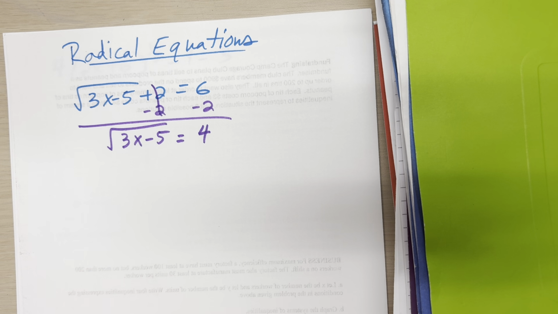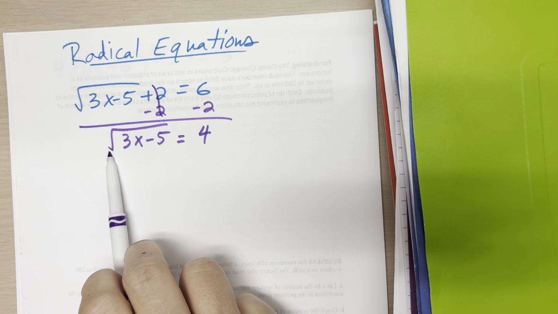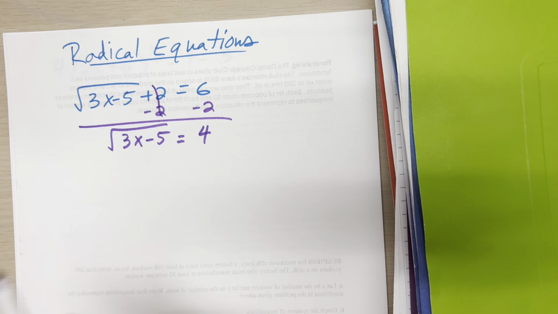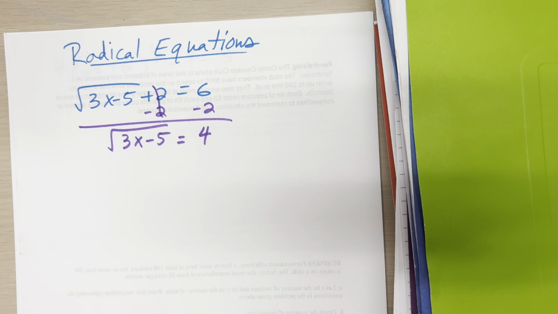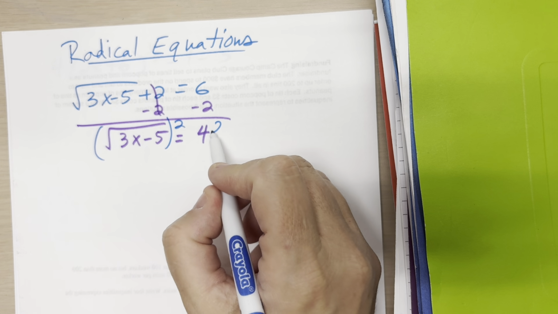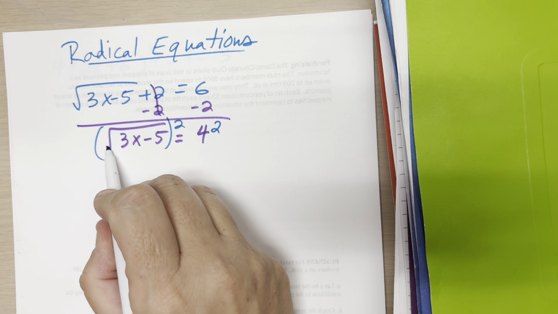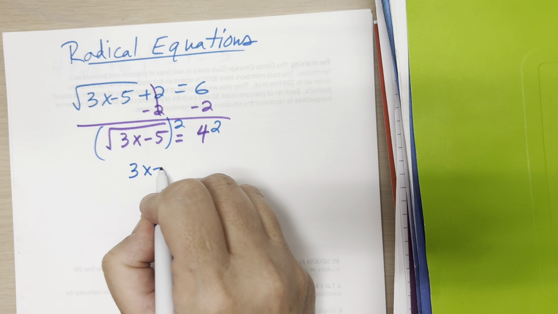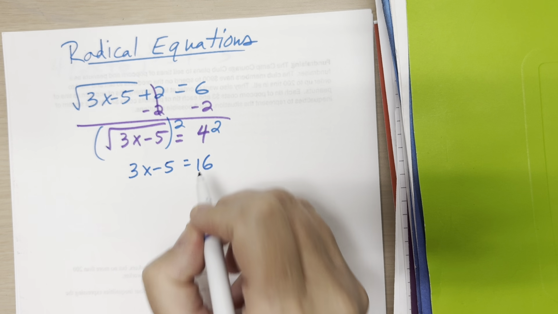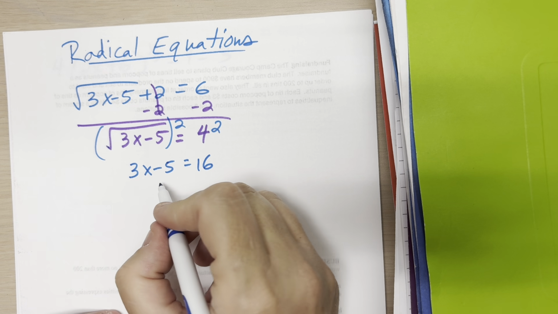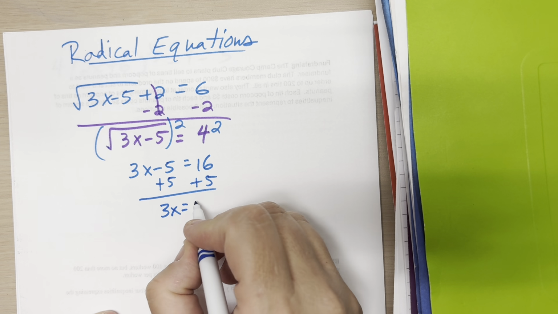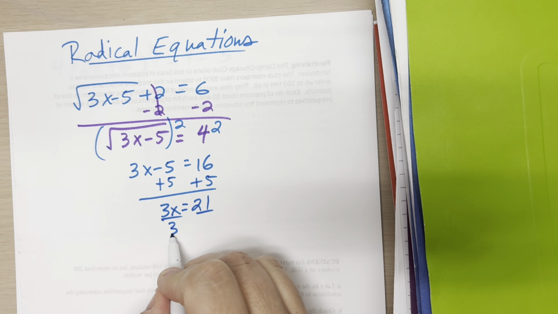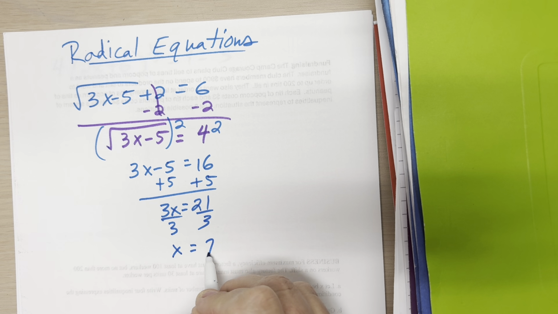After you isolate the radical, you want to undo this radical that's here. This is a square root, so the inverse operation is to square it. So we're going to go ahead and square both sides. The square root and the square cancel each other out. 4 squared is 16. From there, it's not so bad. We're going to add 5 on both sides, and we get 3x is 21. Divide by 3, x is 7.